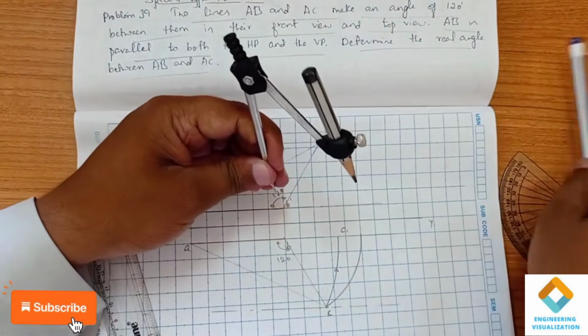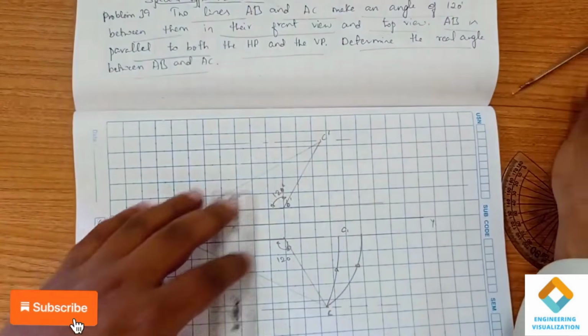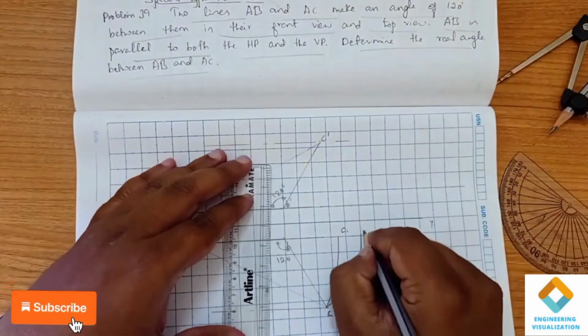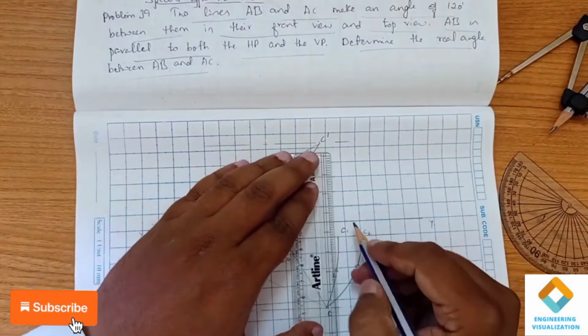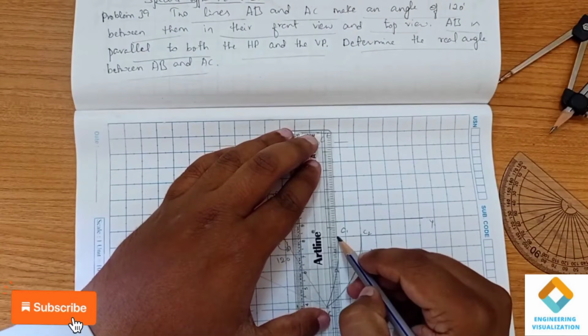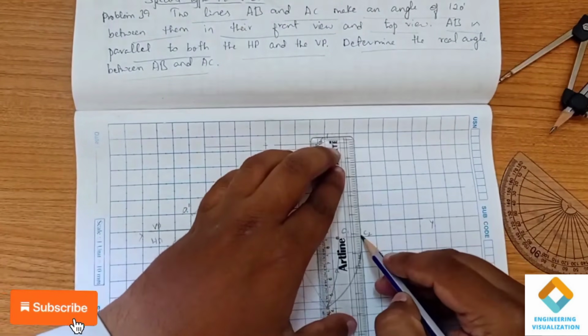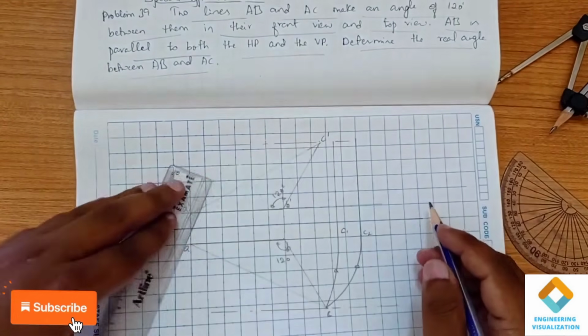So this length is C2. Now this will give C2. Now projecting upward till here. Okay, so till here I have to project it.